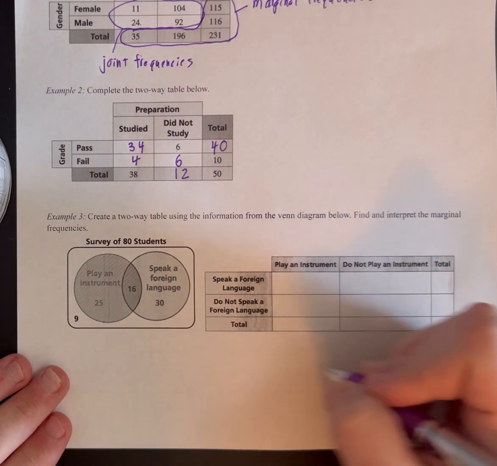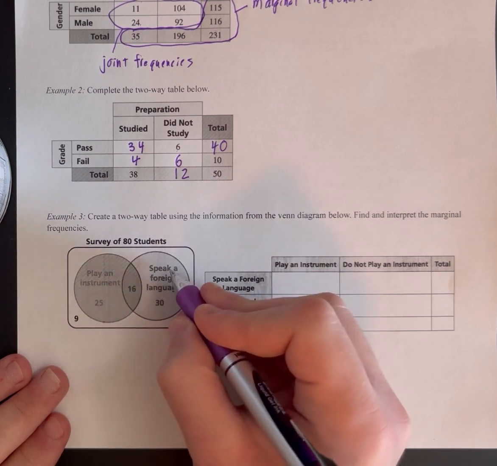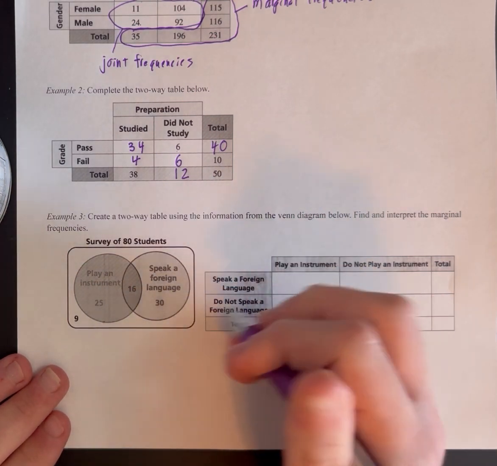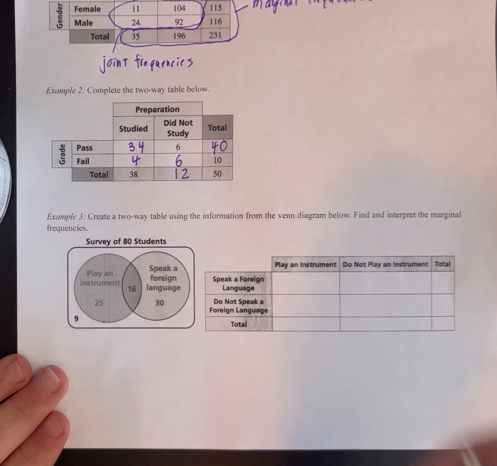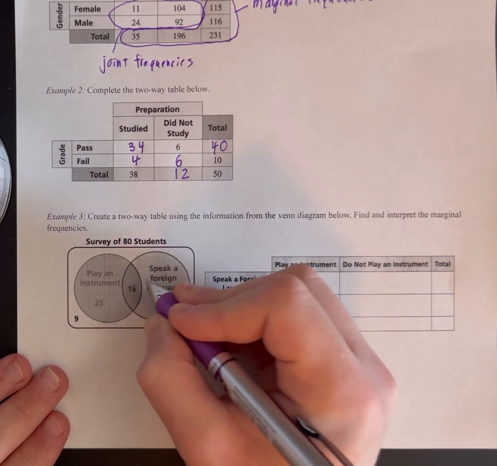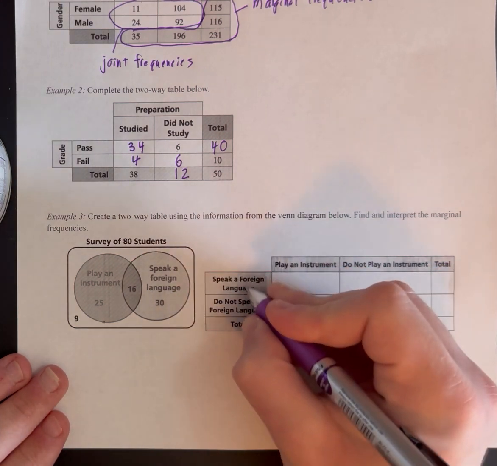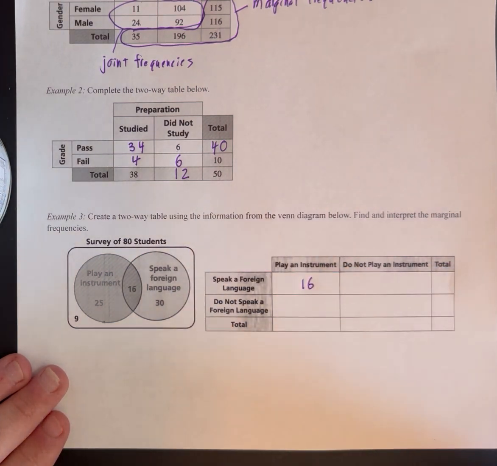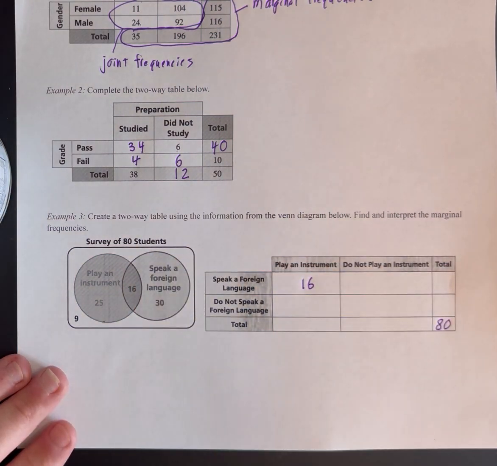So let's start by filling out all that we know here. So we have plays an instrument, we have speaks a foreign language, and right in the middle, this little overlap here, there's 16 people. So it's a survey of 80 students, and 16 of them both play an instrument and speak a foreign language. So play an instrument, speaks a foreign language, 16. Also, survey of 80 students, the total is going to be 80, right? All the way down here at the bottom right.